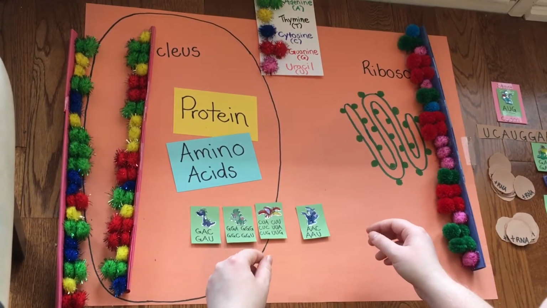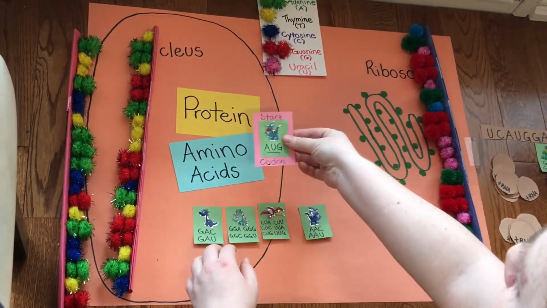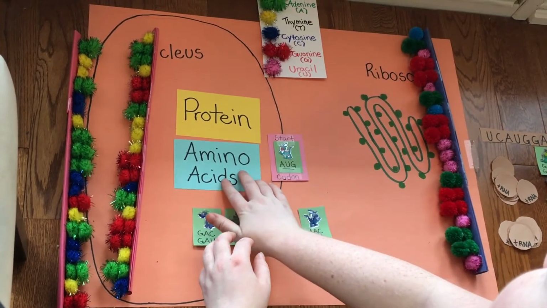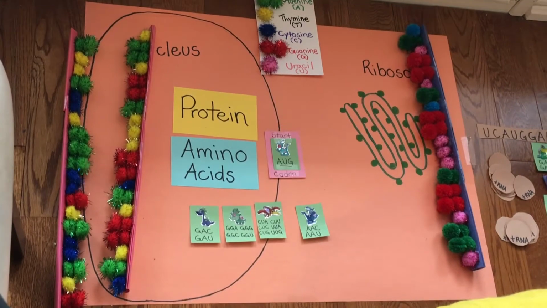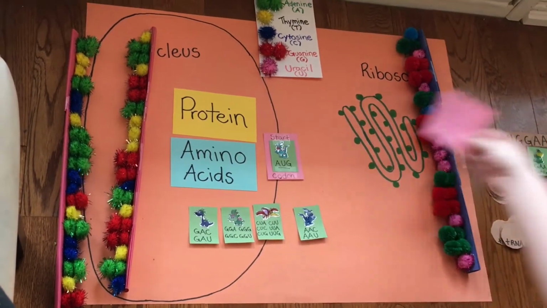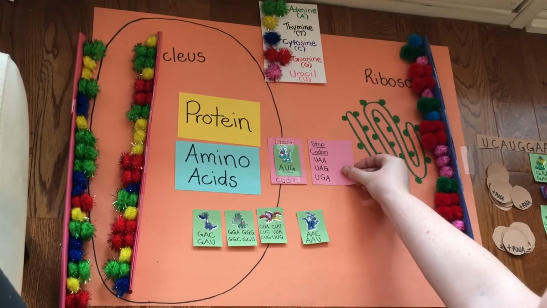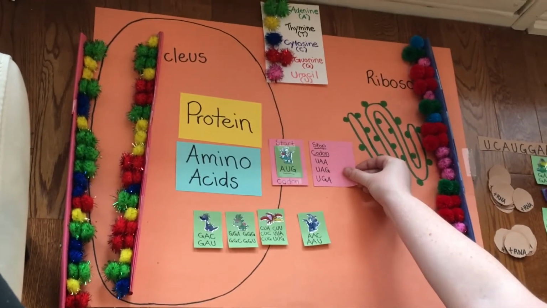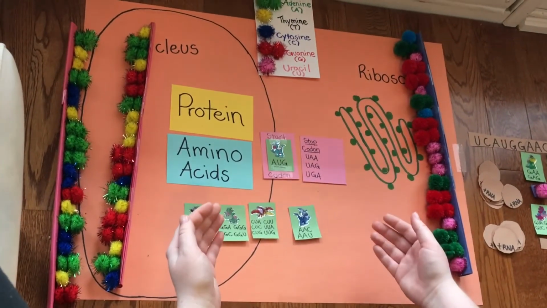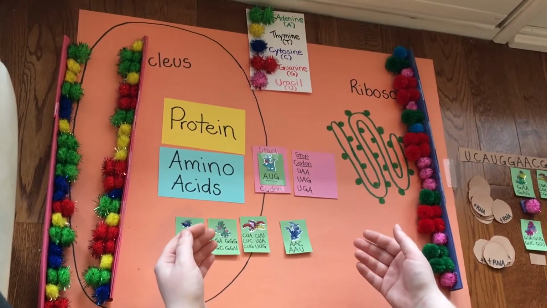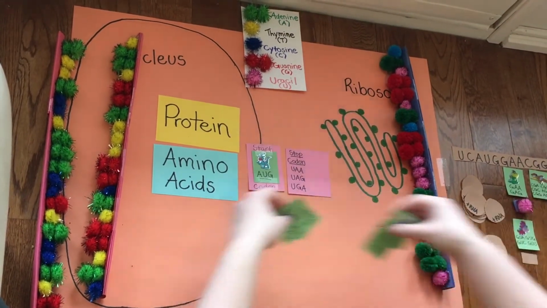All proteins always start with the start codon, AUG, and will also always have a stop codon ending in UAA, UAG, and UGA. So now that we have a little bit of base knowledge, let's start with the first step of protein synthesis, which is transcription.